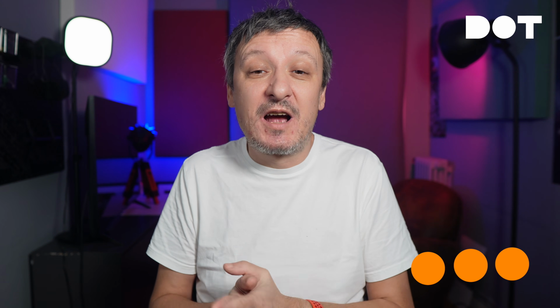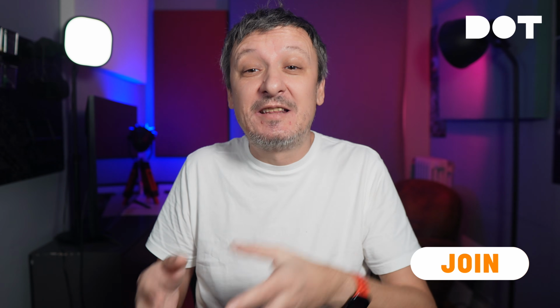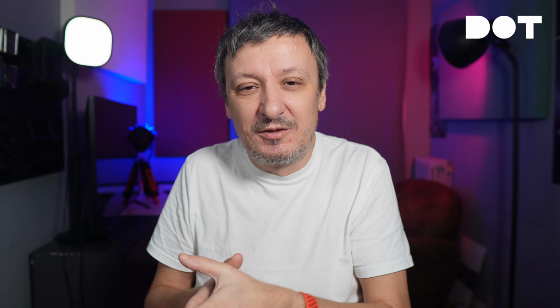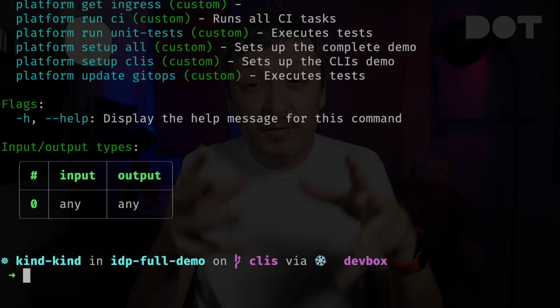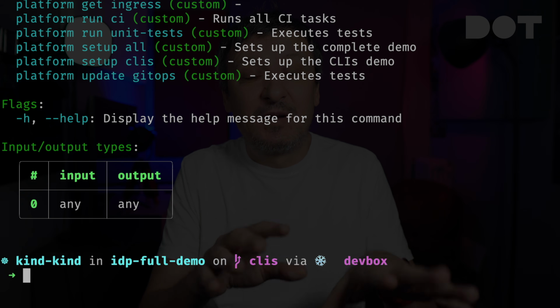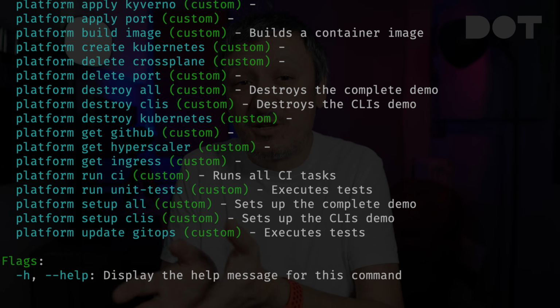In that spirit, today we will explore CLIs. To be more specific, we'll explore how we can create our own CLIs that will do exactly what we need them to do. Today, we will build a proper platform CLI. We can see a glimpse of what it can do through help. It will be a CLI that will enable us to perform any of those tasks specified through that auto-generated help.